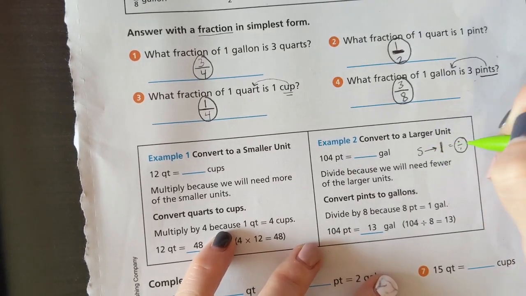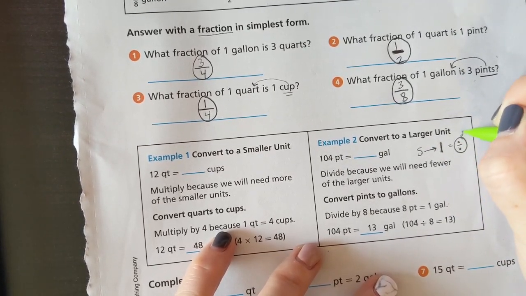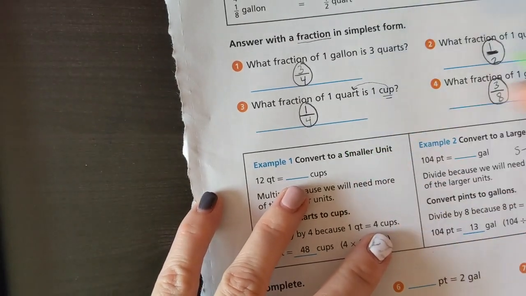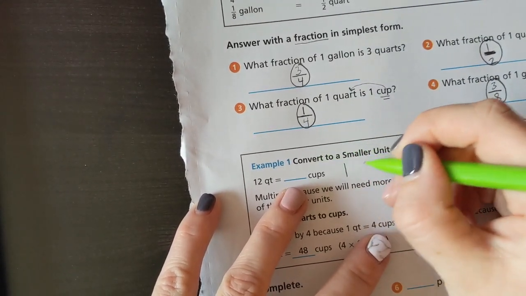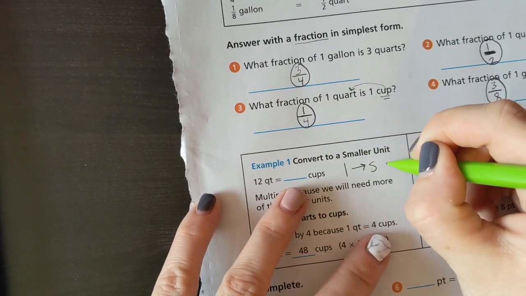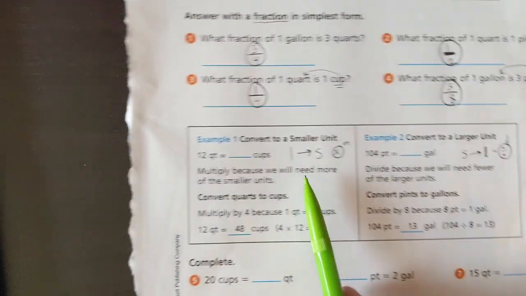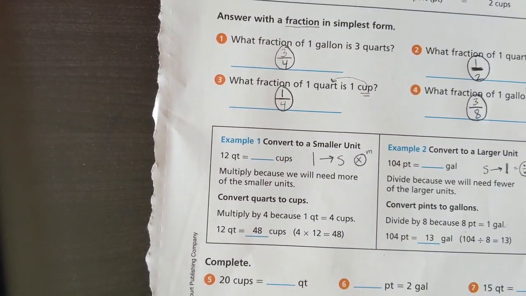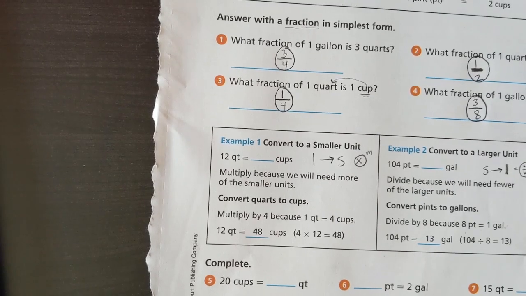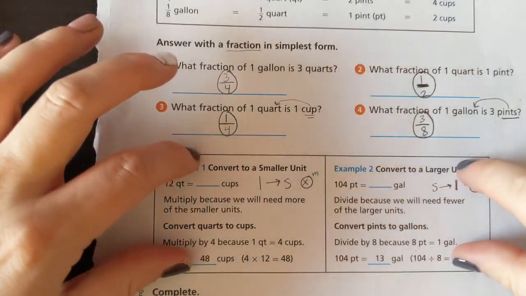Remember, Stella likes donuts. You're going to divide. If you go from something that is large and convert it to something small, then you're going to multiply. Right? So small to large, you divide. Large to small, you multiply. And you just multiply by whatever that connection number is. So move past that.